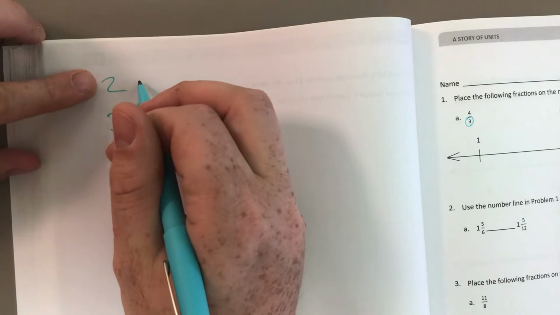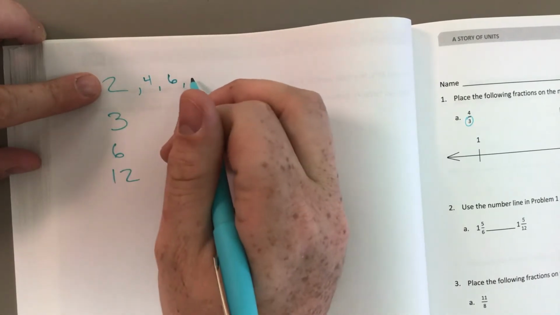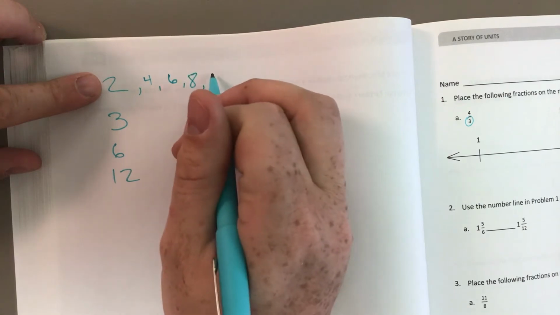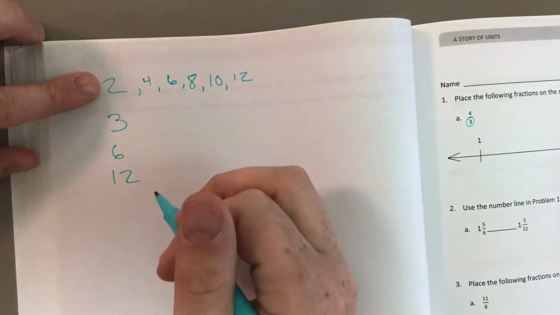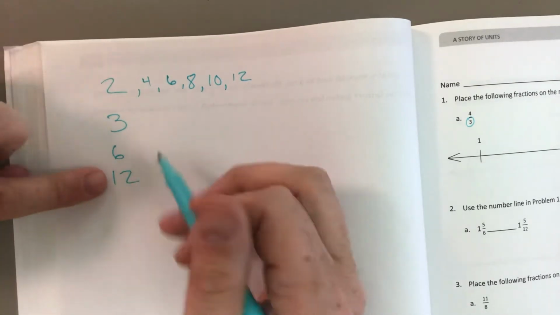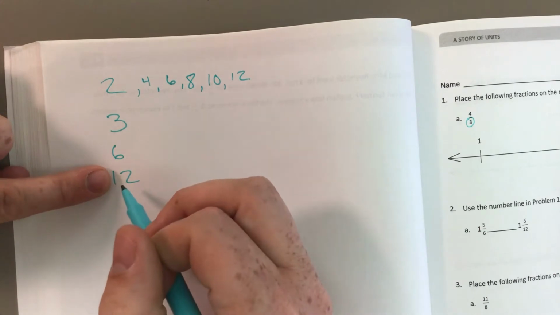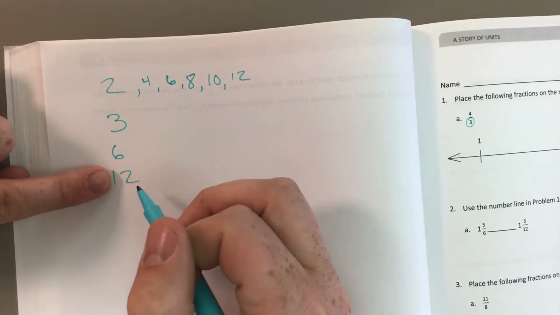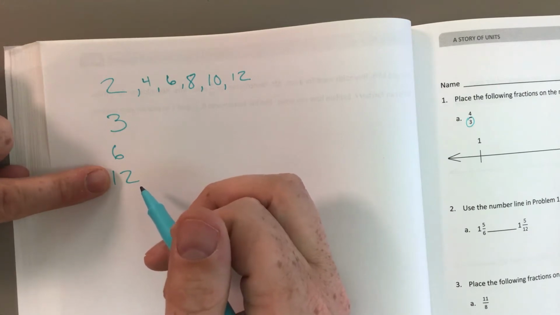So 2 plus 2 is 4, plus 2 is 6, plus 2 is 8, plus 2 is 10, plus 2 is 12. And I'm going to pause there, because ideally, without having to change this, if everything can repeat addition and multiply into 12, then that may be a good common denominator.